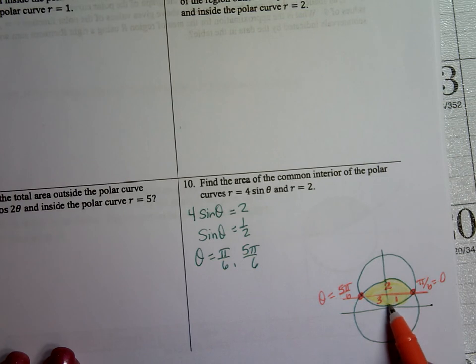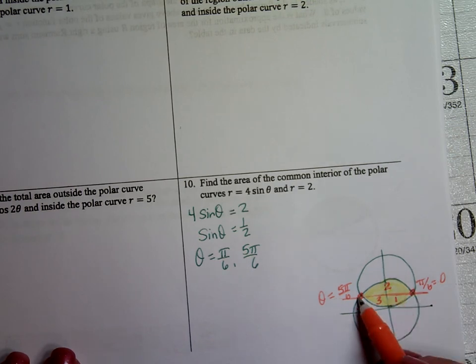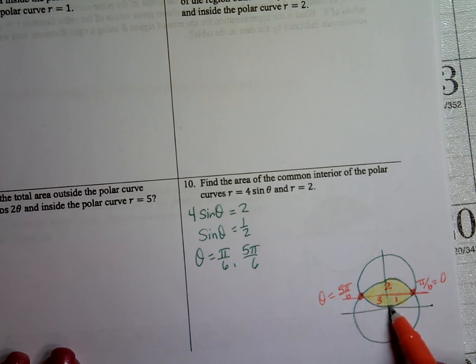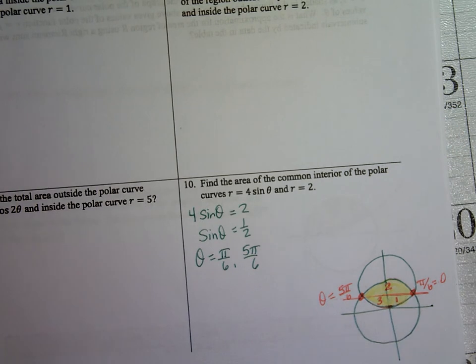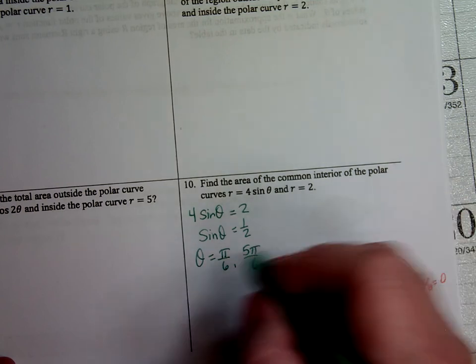So I've got one that goes from 0 to pi over 6. That's this part here. Then I've got another one that goes from pi over 6 to 5 pi over 6. This is all consistently the other circle. But then you're back to this guy here to close it up, where it's back to your sine function. So hopefully you're seeing the difference in those two things. So here's how my areas are going to go.